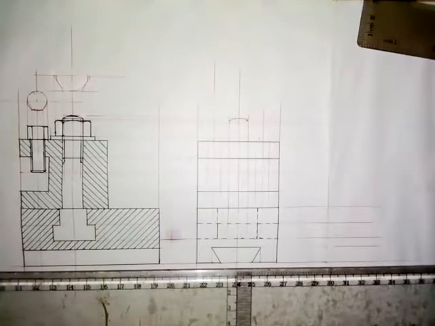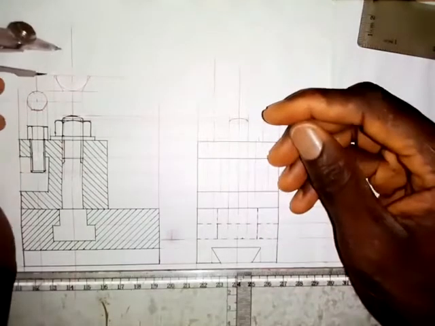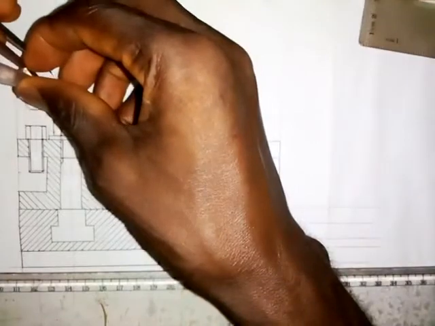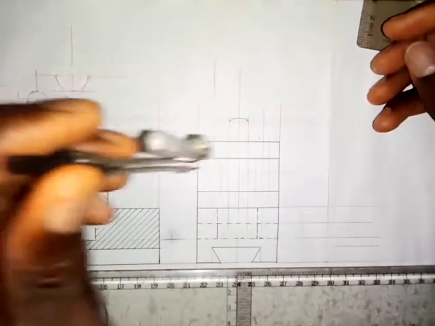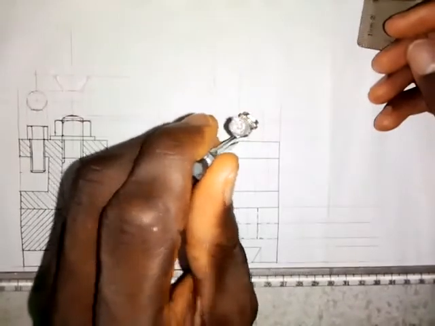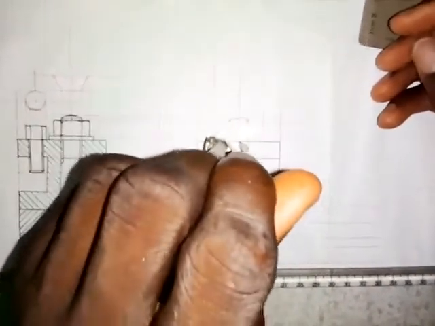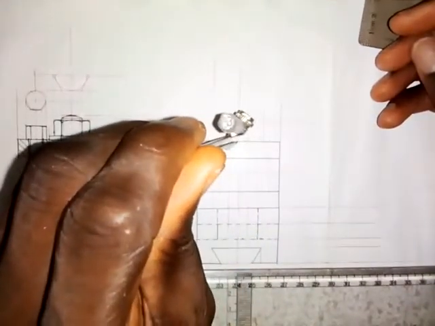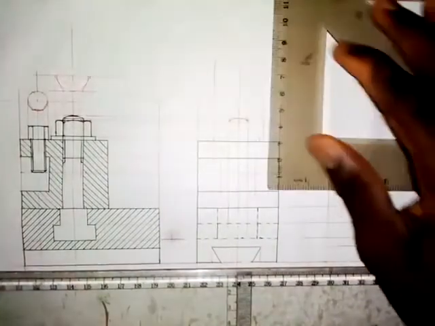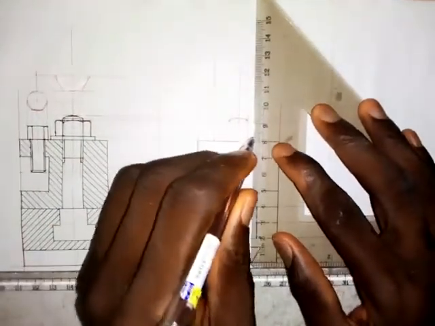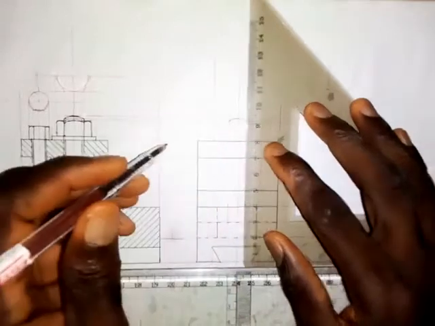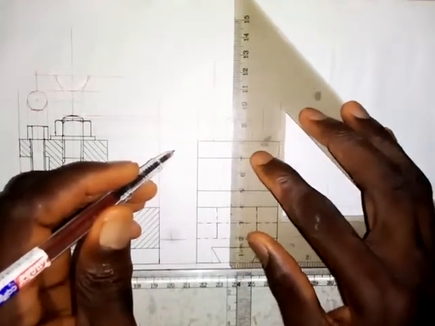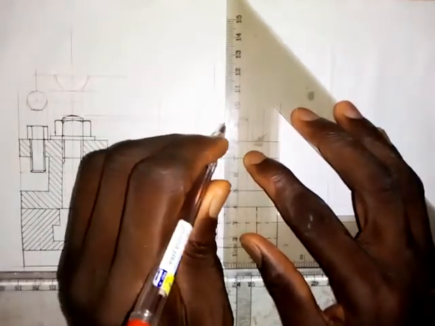I will now take the distance from here to here. From here to here. This is how you have to take it. So you put it at the center here and make an arc here. Make an arc here. And also from the same center, make an arc on this side. Then draw a vertical line where we have the thickness of the nut. So draw a vertical line. So you come here also and draw a vertical line here.